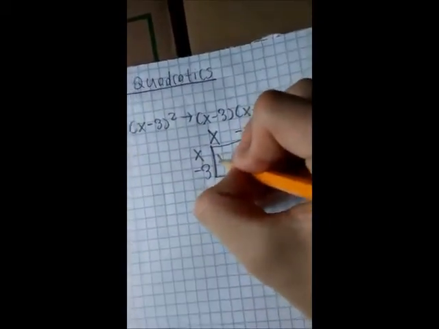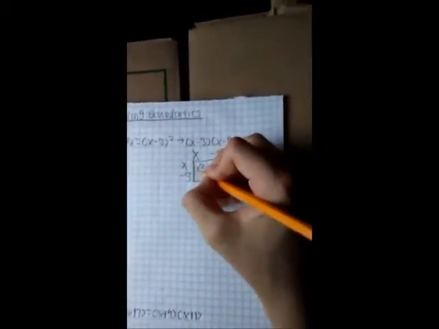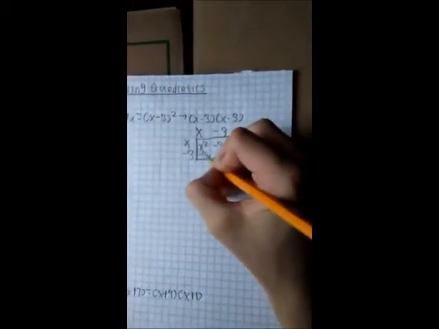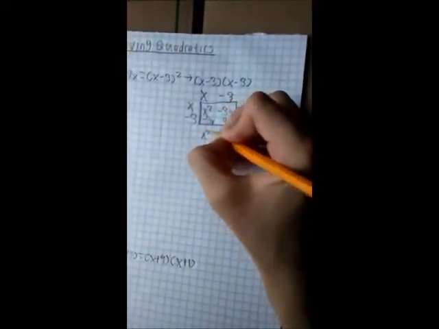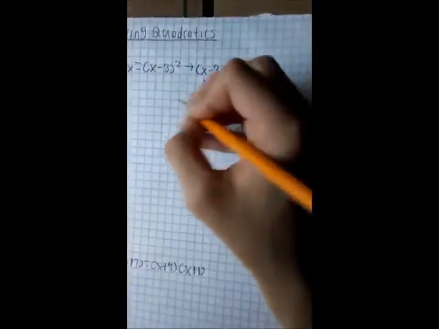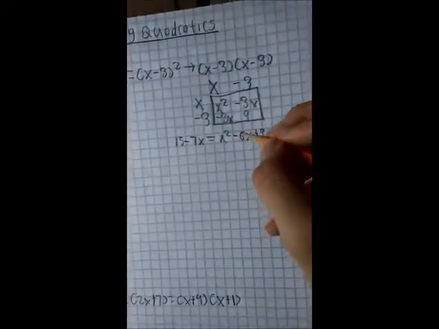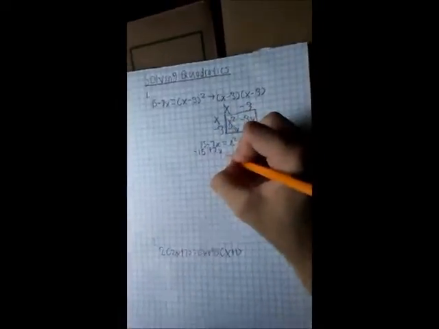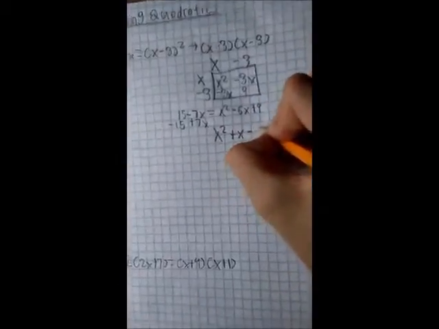x times x equals x squared. x times negative 3 equals negative 3x. Negative 3 times x equals negative 3x. And negative 3 times negative 3 is equal to 9. Combine like terms, so negative 3x plus negative 3x becomes negative 6x plus 9, which is equal to 15 minus 7x. And now you want all your variables on one side, so I am going to do plus 7x minus 15, which is going to be equal to x squared plus x minus 6.